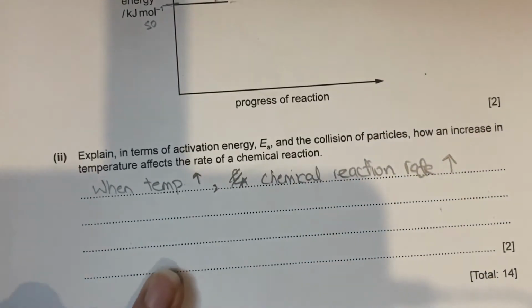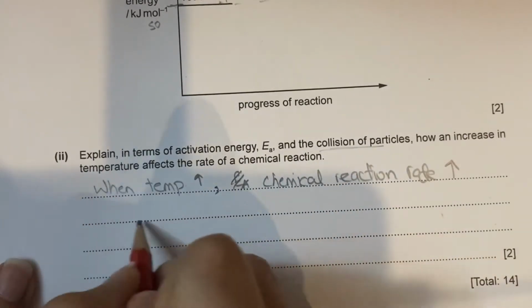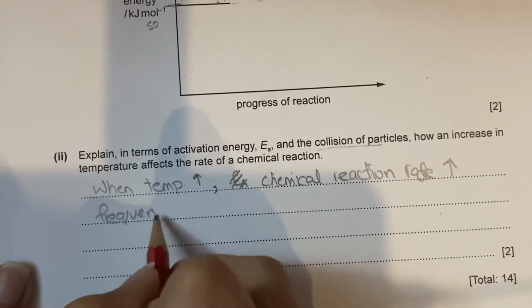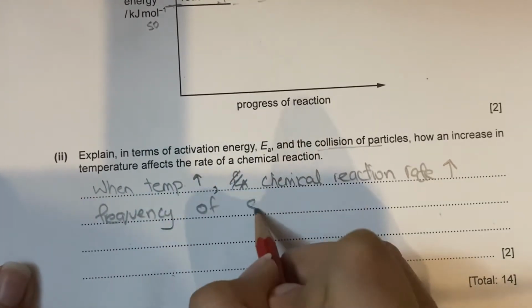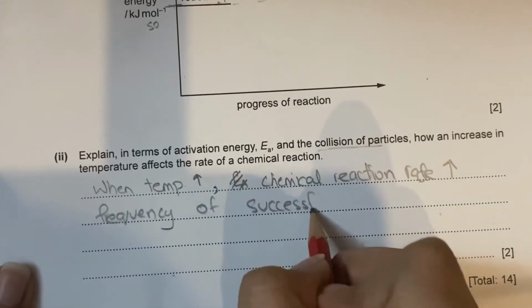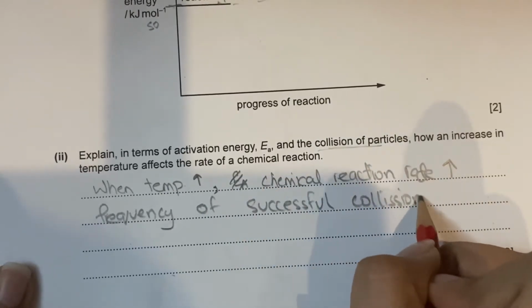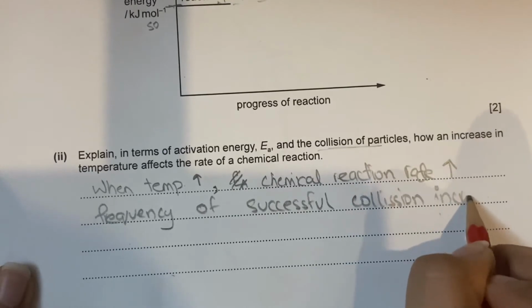Why? Because frequency of successful collision increases.